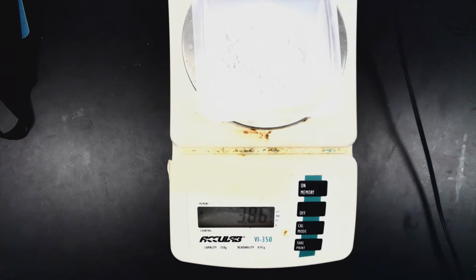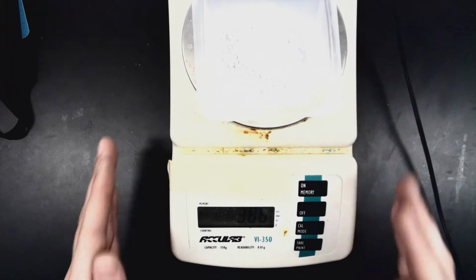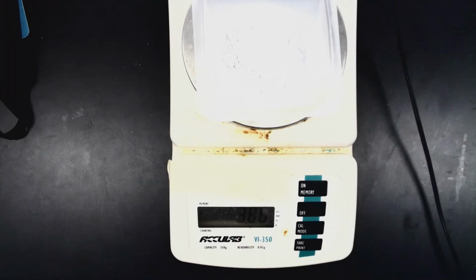Pouring that in there, I've got 3.86 grams of calcium chloride. Hopefully you can read that on your screen. So we've got the 3.86 there. And we're going to do the very same thing we just did with our ammonium chloride. So I'm going to have another test tube set up, and I'm going to add our water to that.